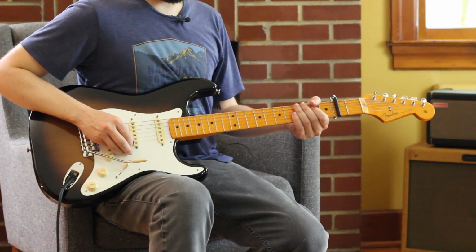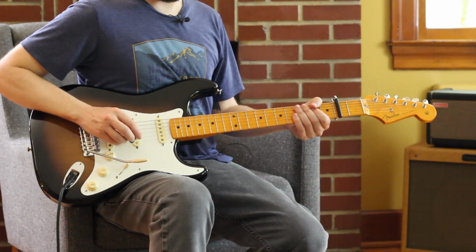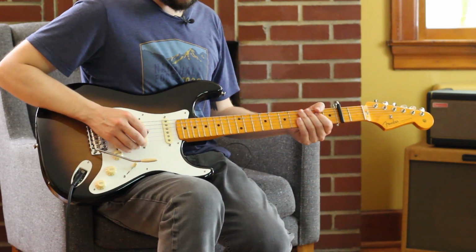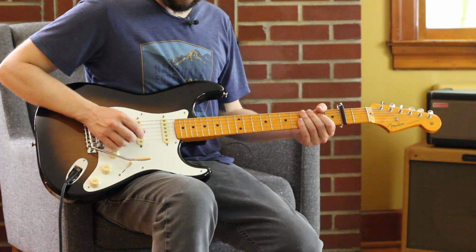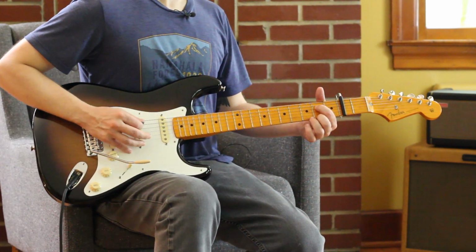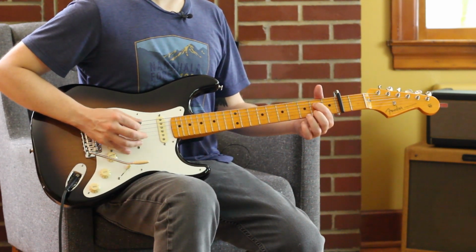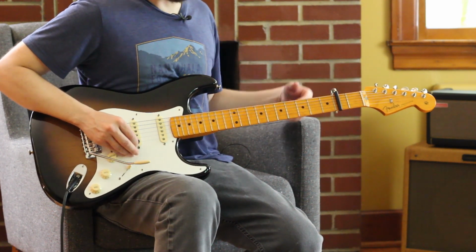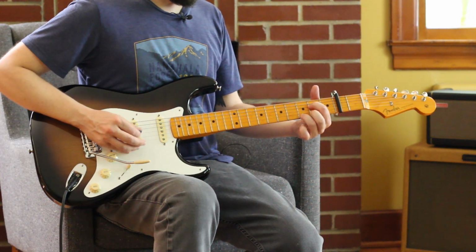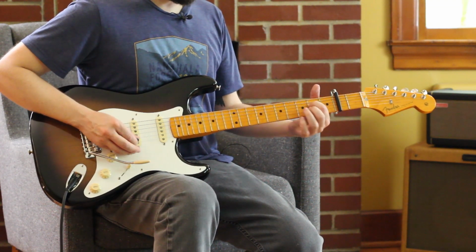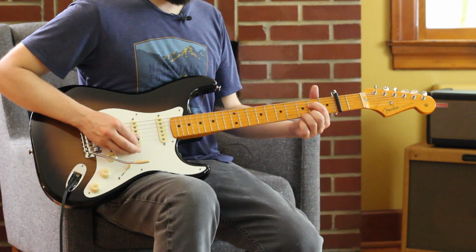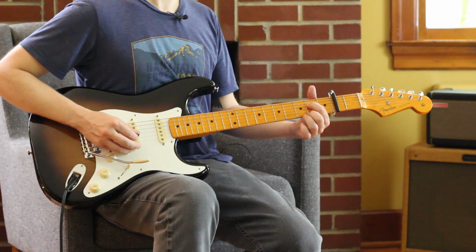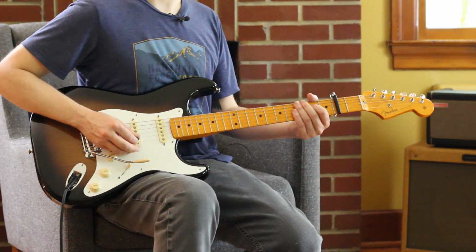Side note, if you check the description box, I'm using the vintage Phase 90, the one that has no power supply and no LED. It does sound better than the other one. I bought them both. This one is so greasy because I'm playing through a practice amp right now. Still sounds great. So anyway, 2, 3, 2, oh, that's a cool little thing to practice.